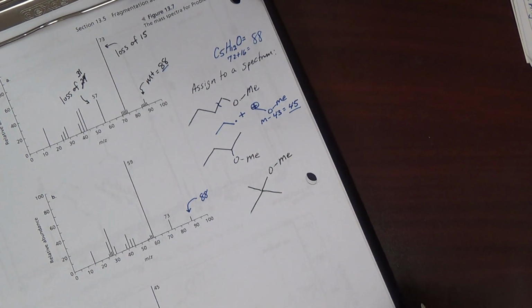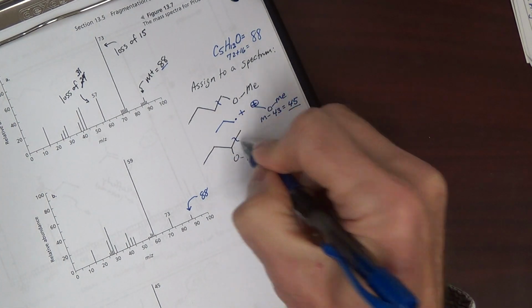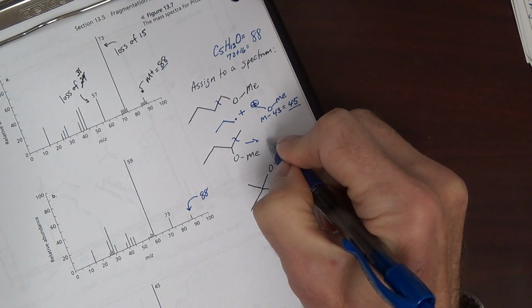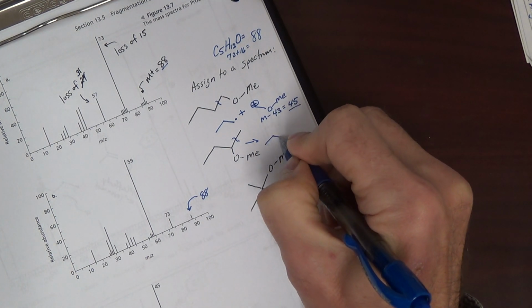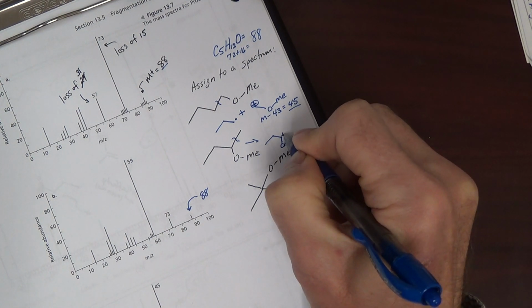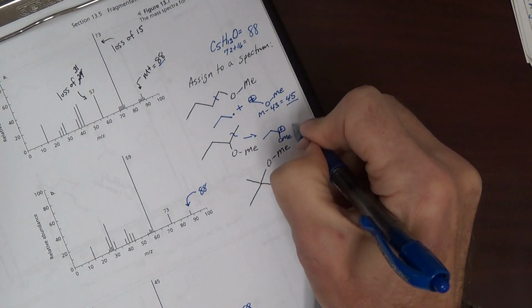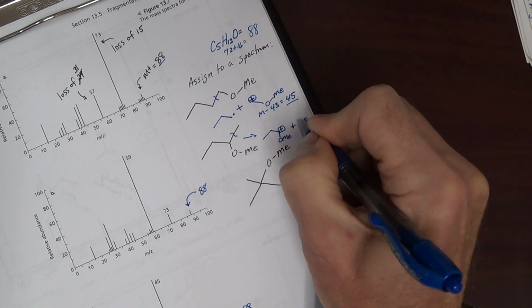Second compound. We can cleave here to give that carbocation plus a CH3 radical.